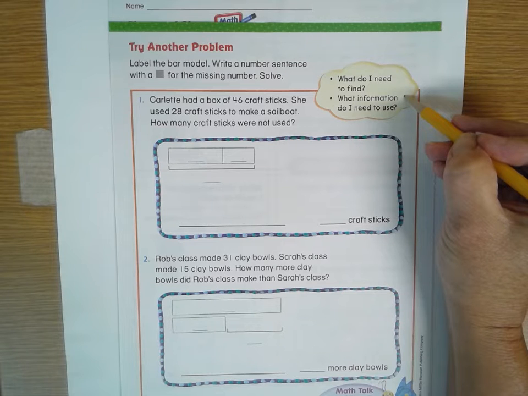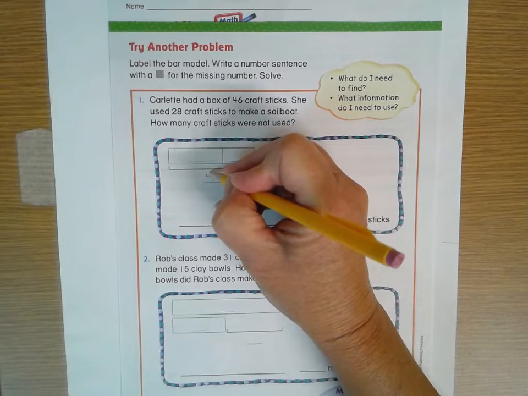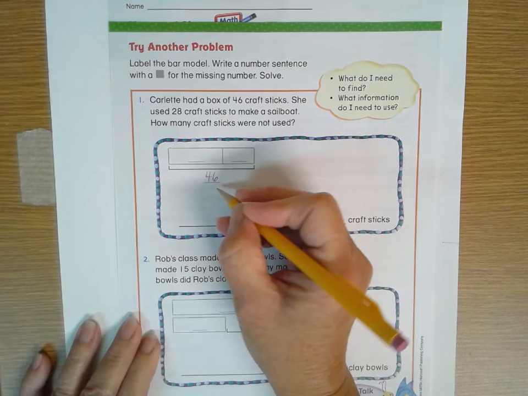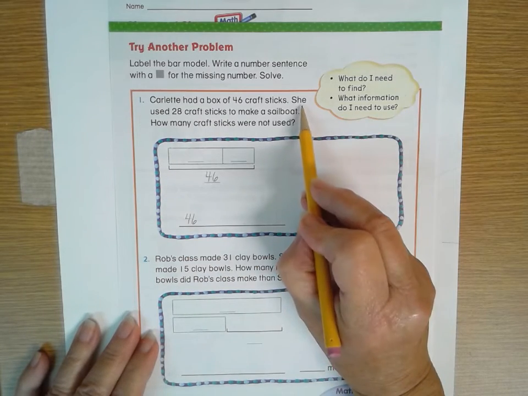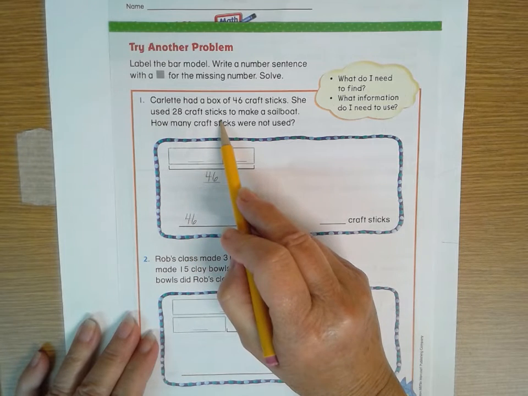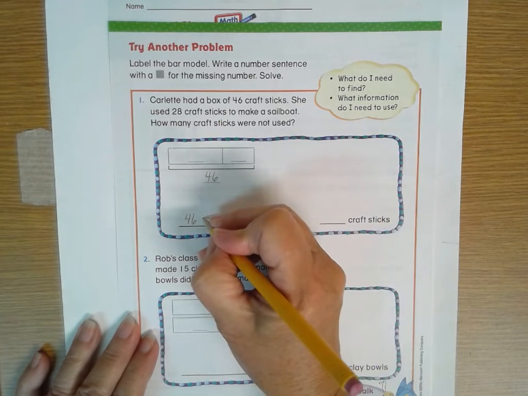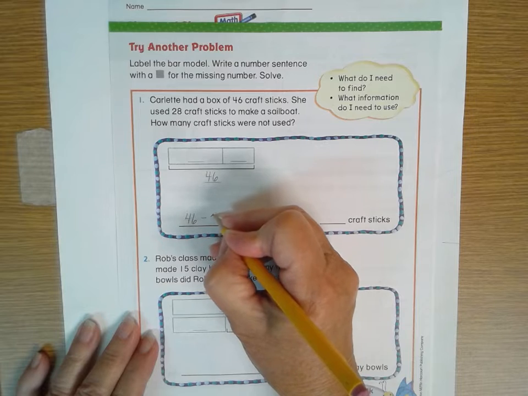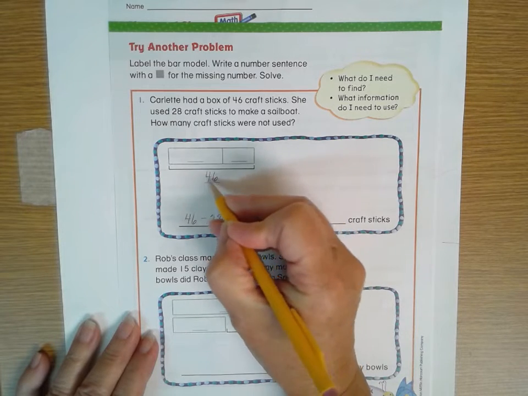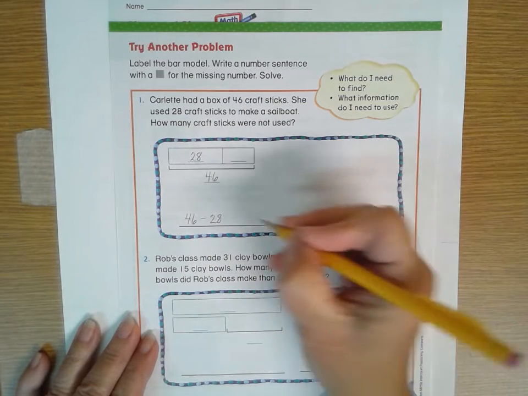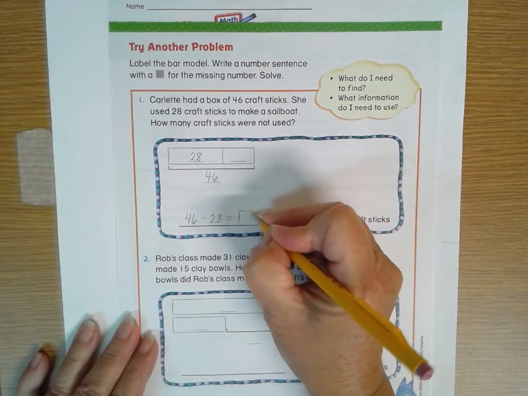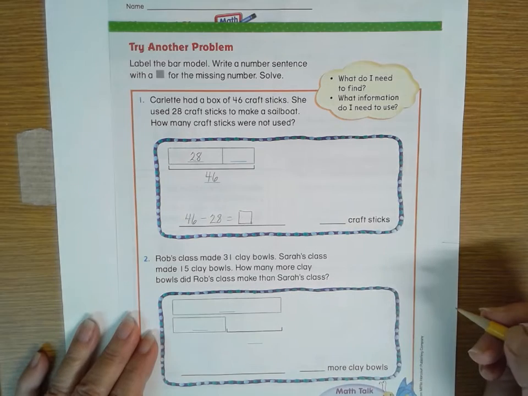Well, I know that she had a box of 46. That's all she had. So that's my total, my whole. I'm going to put 46 there, and I'm going to put 46 down here. And I know that she used 28 craft sticks. So she used them. So they're gone. So we're going to subtract those. So that's part of the 46. 28 is part of the 46. What I'm trying to find out is how many are left. How many did she not use?